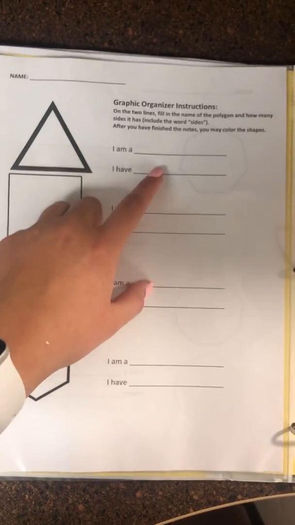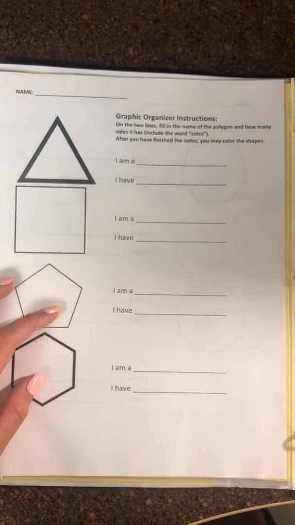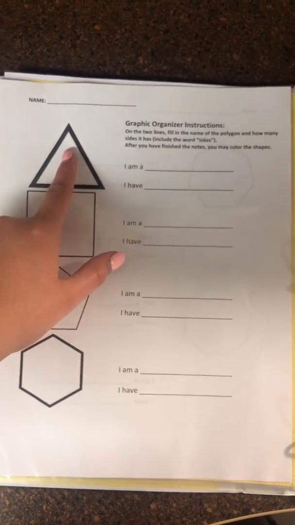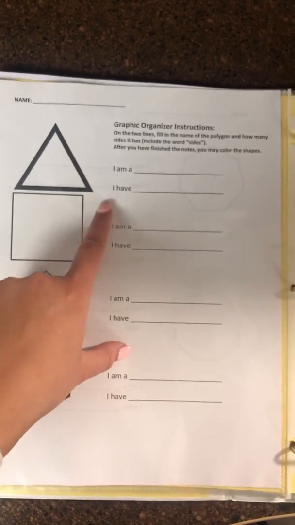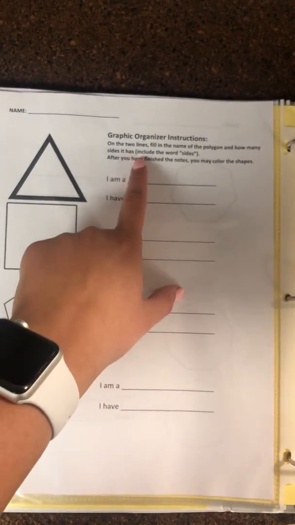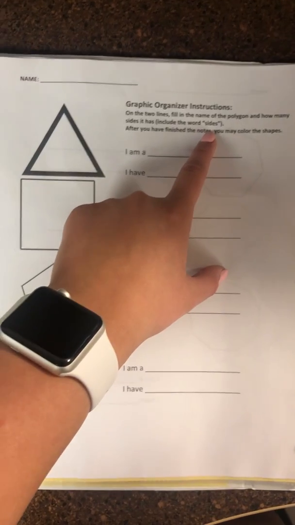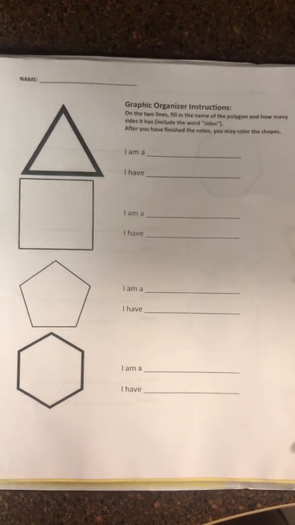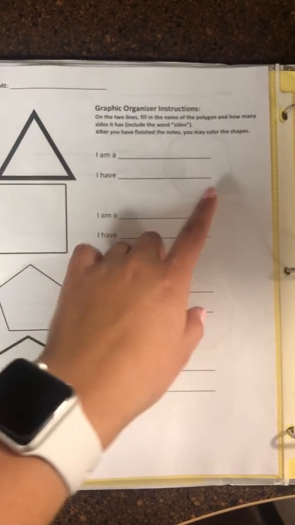Basically on the 2 lines, they would fill in the name of the polygon on this one. So it would say I am a, and then whatever it is, followed by I have, and then how many sides. I do want them to include the word sides so that it really gets that in their head of I am a triangle and I have 3 sides. After they finish the notes, they are allowed to color the page.